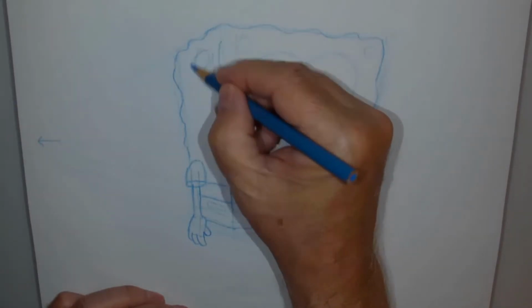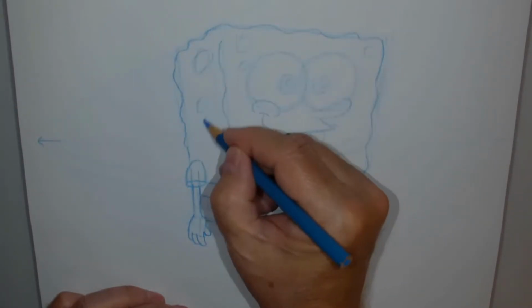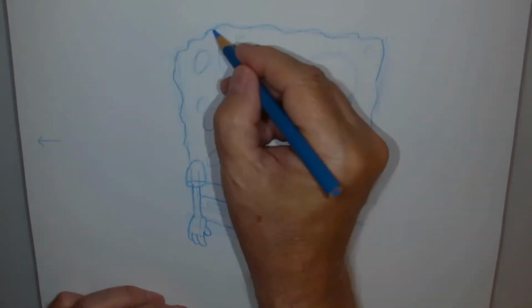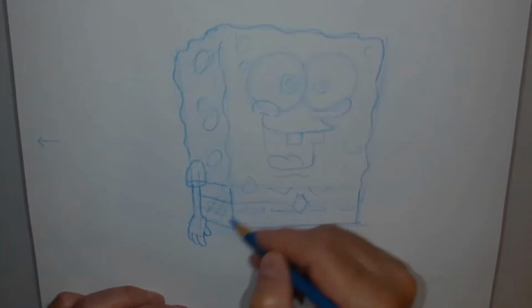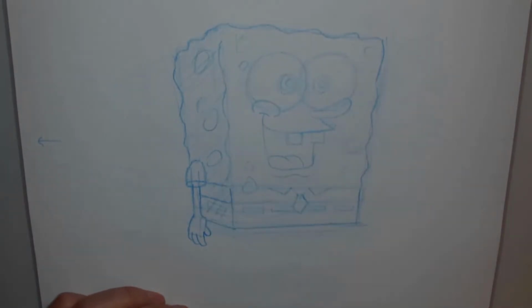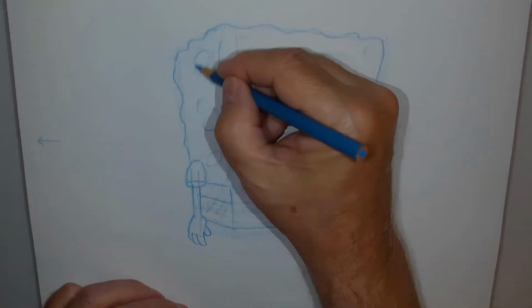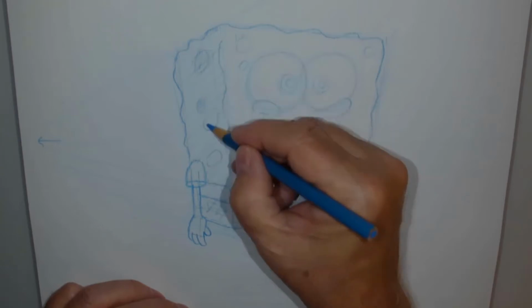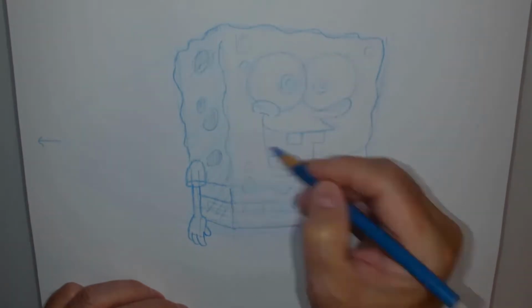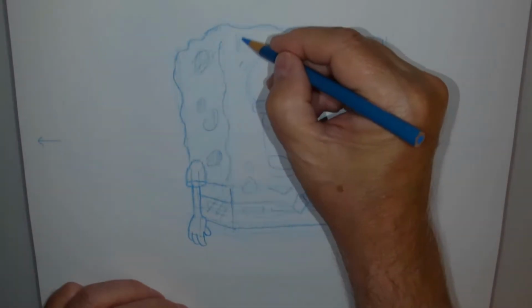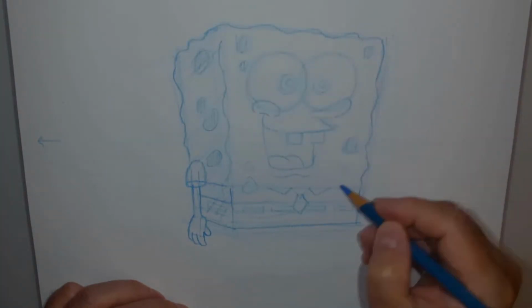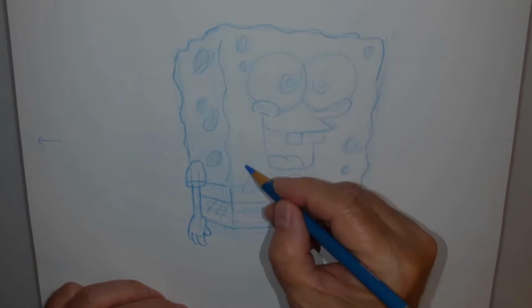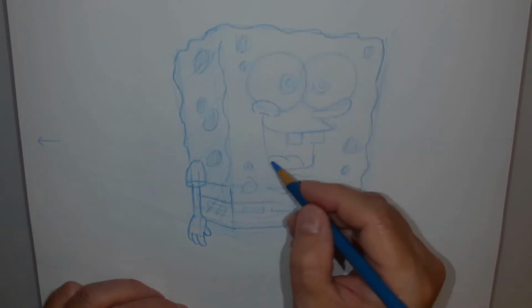And again, we got more sponge holes here. And again, we can just reinforce that dimension, put a little shadow on this side, as if there's a light source. These holes are kind of darker. Again, we're not looking at color right now. We're just using line to get the ideas across. We'll get the color as we move forward.